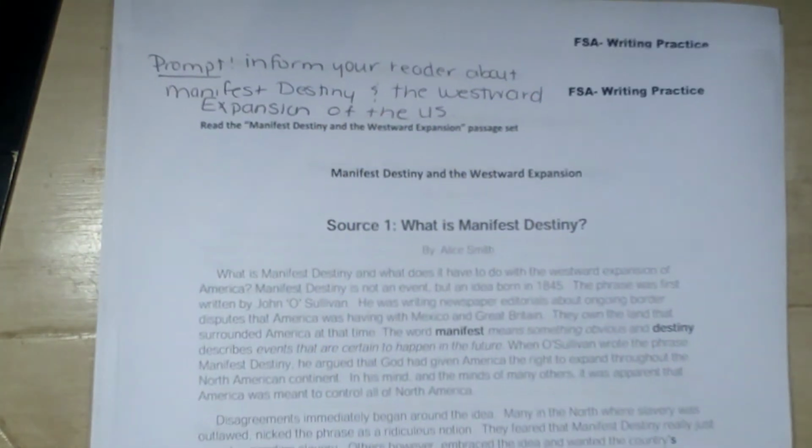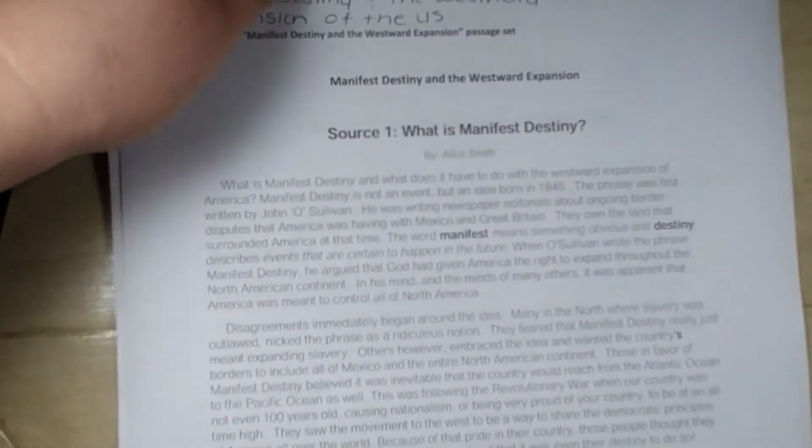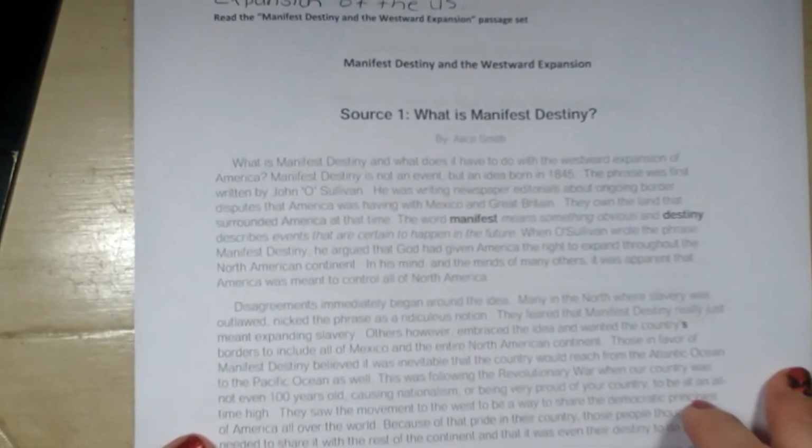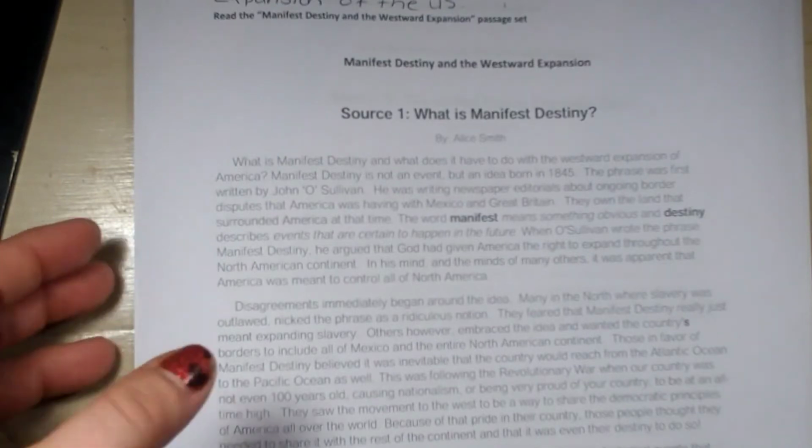Okay, so we talked about our task, our purpose, and our audience. The first prompt said, what is manifest destiny? I want to add westward expansion because that's what manifest destiny is about, is westward expansion.